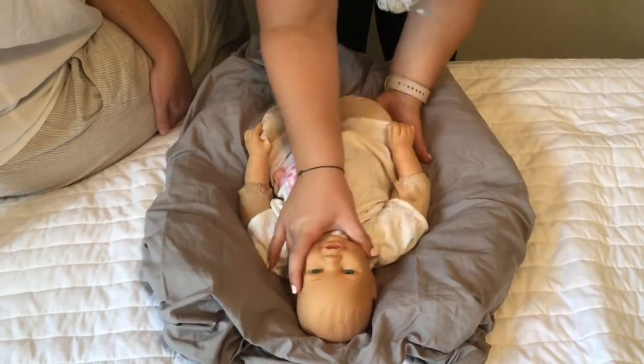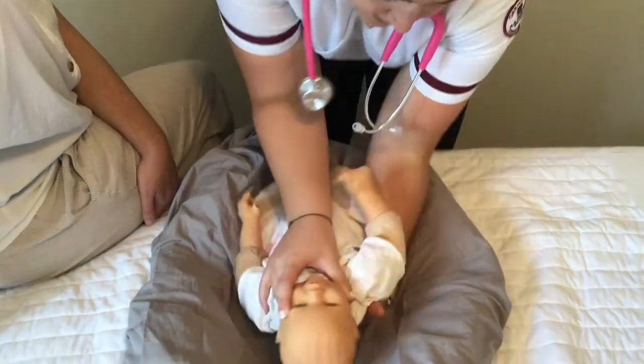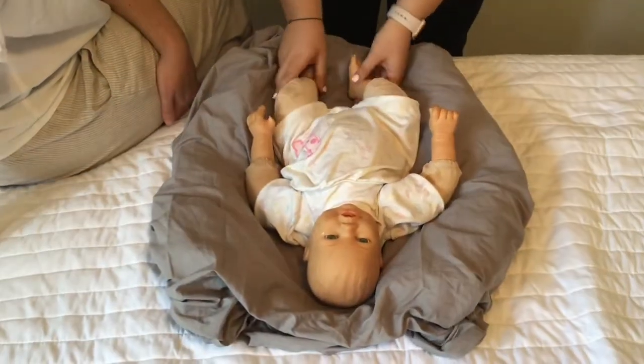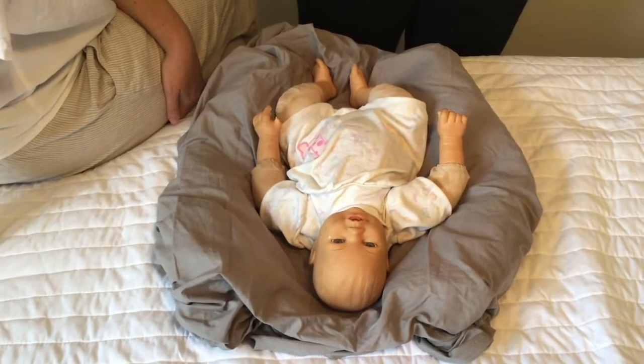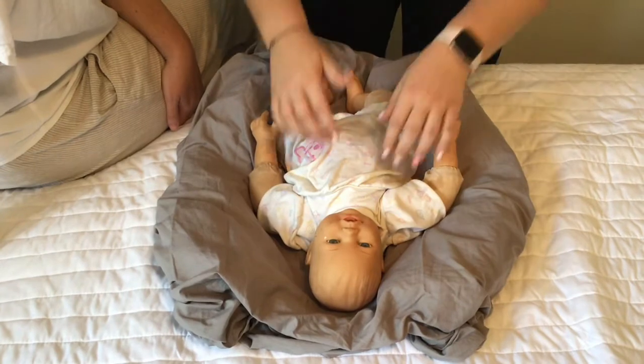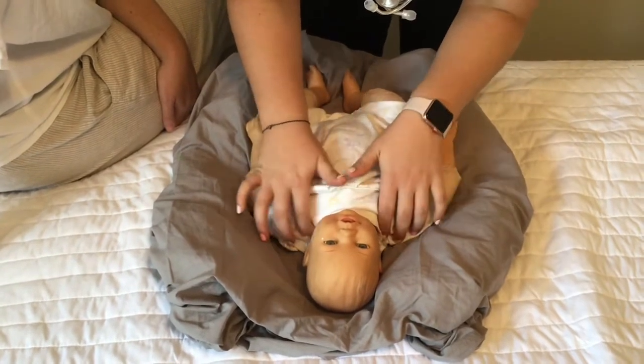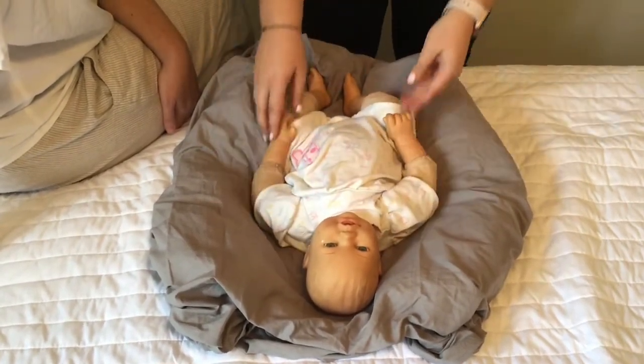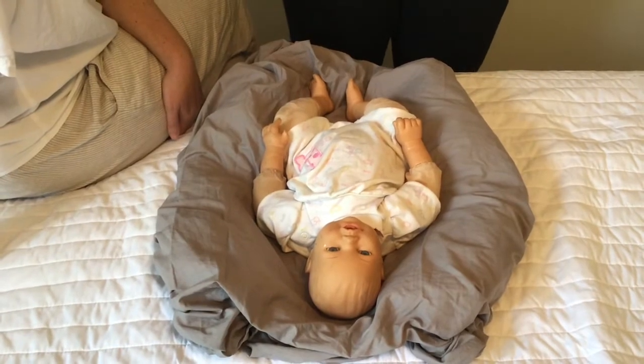I'm just going to roll her around. All right, I'm not seeing any Mongolian spots on Miss Jane. All right, there is that lusty cry. And I am noting a little lanugo along her shoulders and on her back there, okay? All right, so now we'll move on to her head.